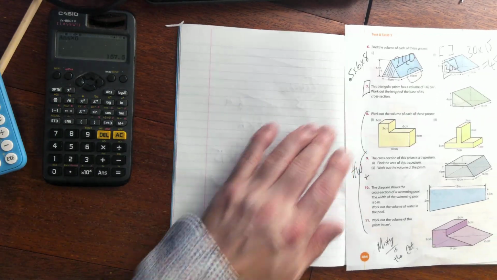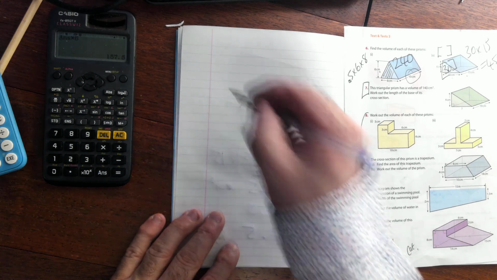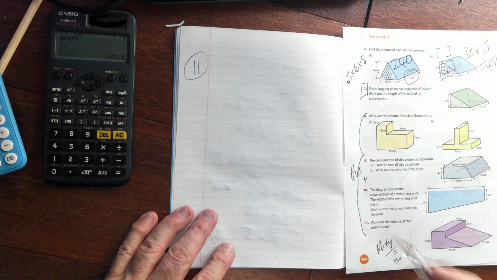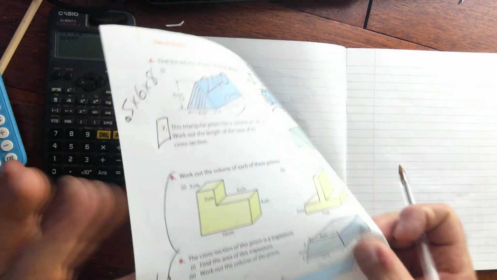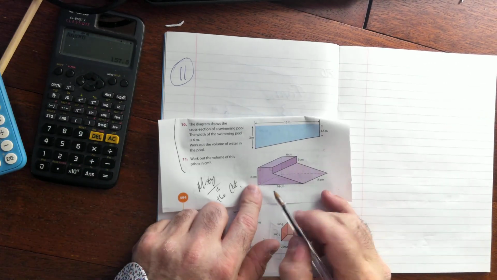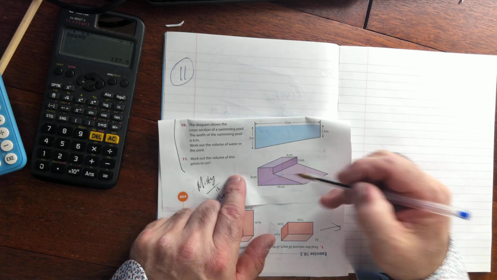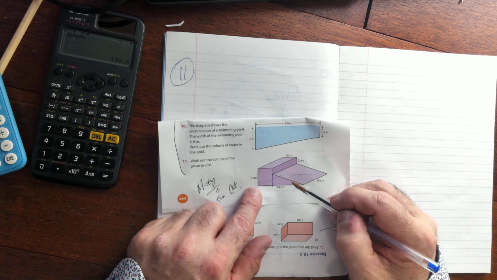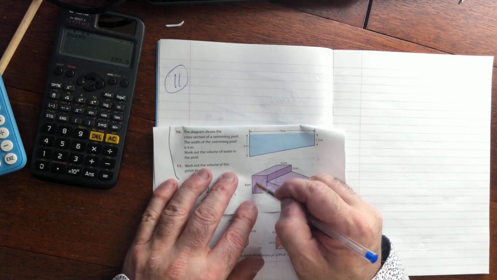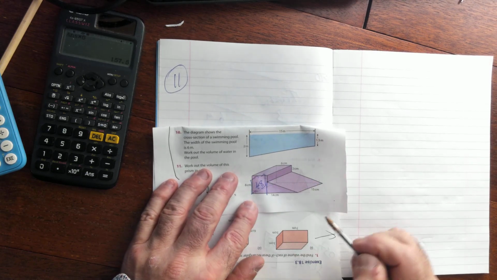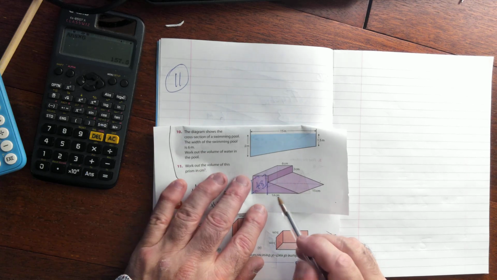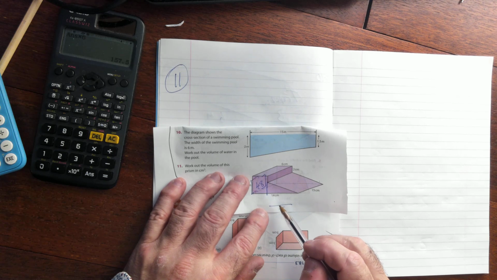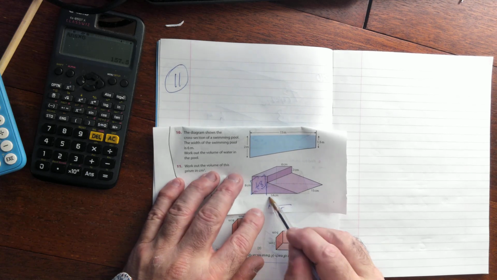Okay, question 11. Work out the volume of this prism. Oh my god. Right, so let's just do it here. I have to break it up into shapes that I would know. Let's try and break it up into a triangle and a rectangle. We have 8 by 6 is 48. I take the 6 away from the 14 to get 8 along here. 14 take away 6 is definitely 8. And this was 8 and this was 2, so the height was 6.